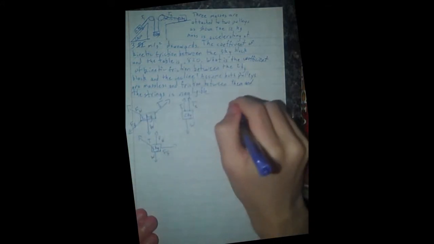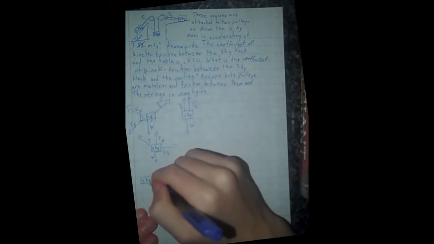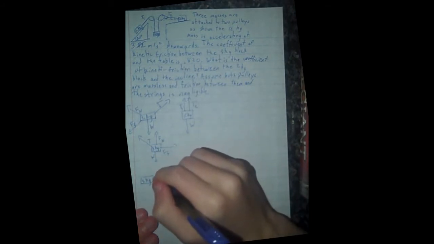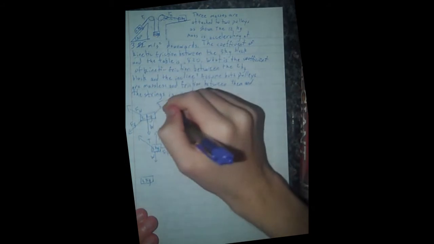So next we should split the forces in our free body diagrams into their components. So for this one, it's on an inclined plane, so I think the best thing to do is imagine as if you were rotating it that way.